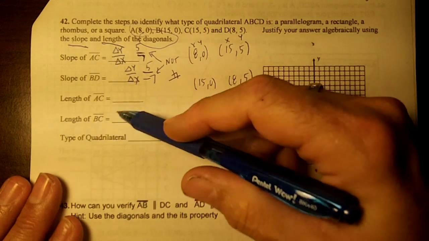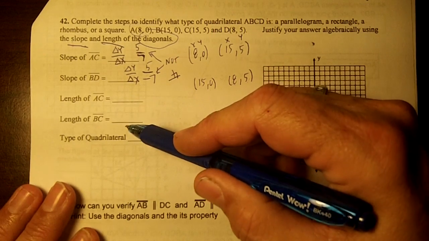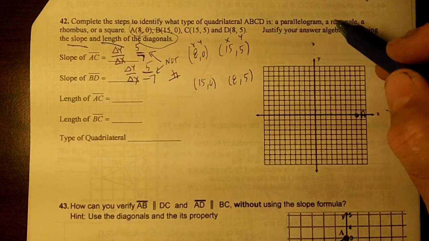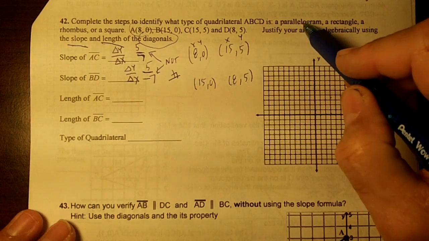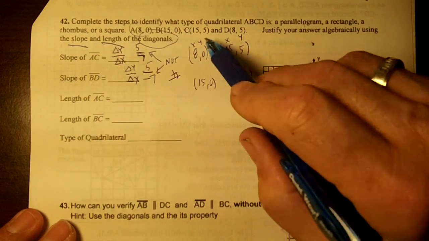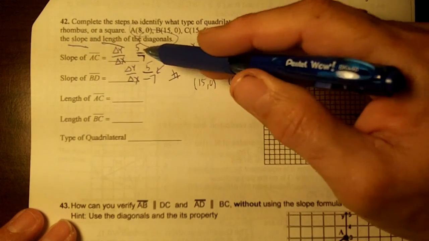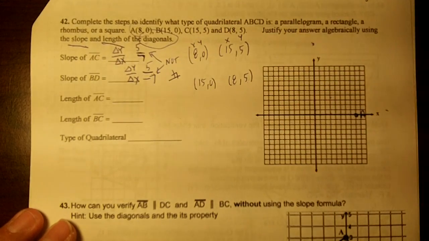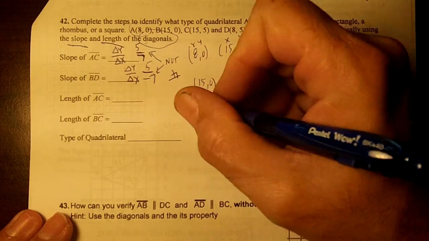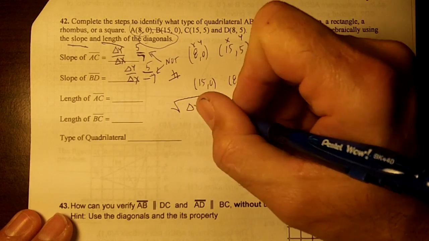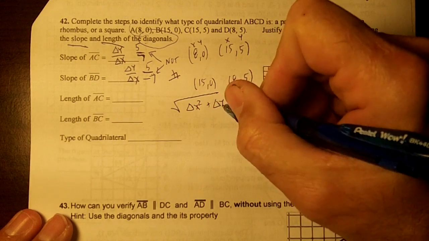Okay, now then the lengths need to be the same. If the lengths are the same, it's going to be a rectangle. If the lengths are different, it's going to be a parallelogram. This right here eliminates the rhombus and the square because they're not perpendicular. They're not opposite reciprocals.